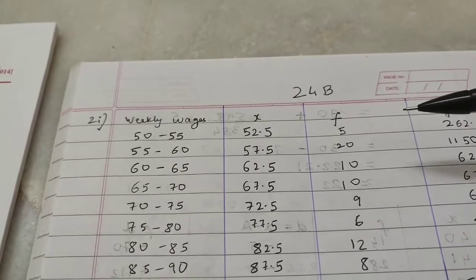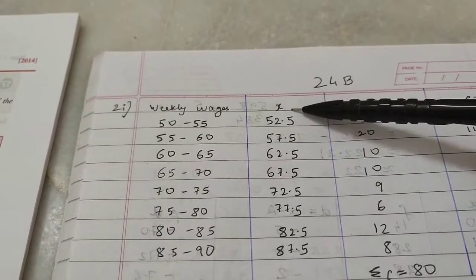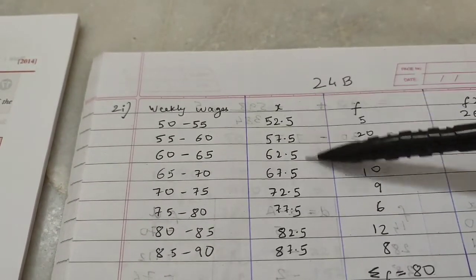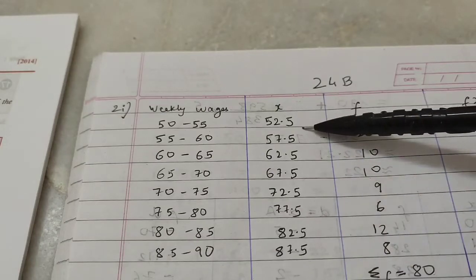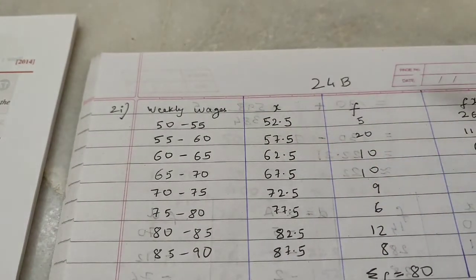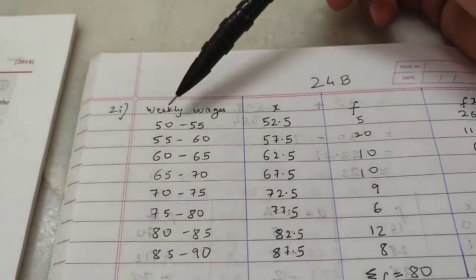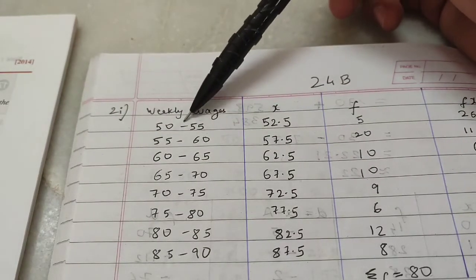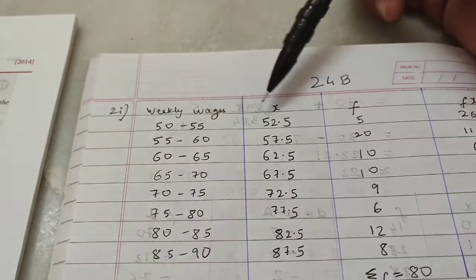So in such sums, we have to find out the value of x first, which is nothing but the midpoint, the class mark as it is called. So what's the midpoint of 50 and 55? The class mark, what is the number between them? 52.5.